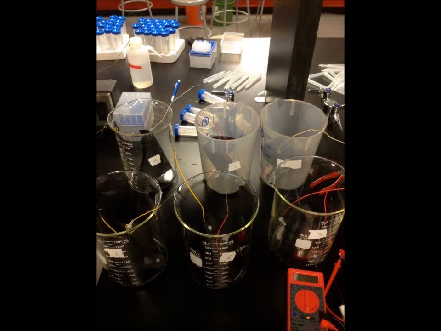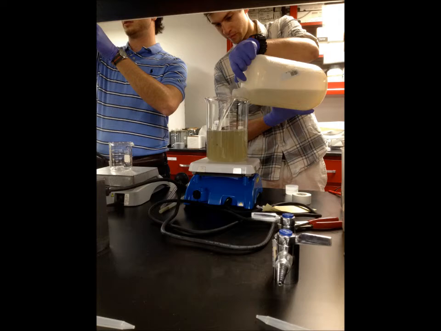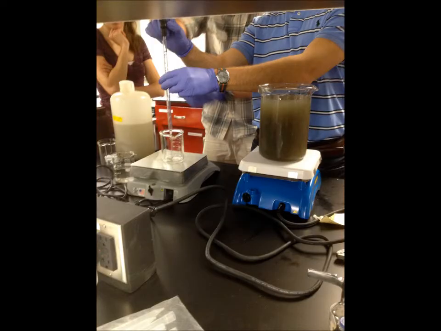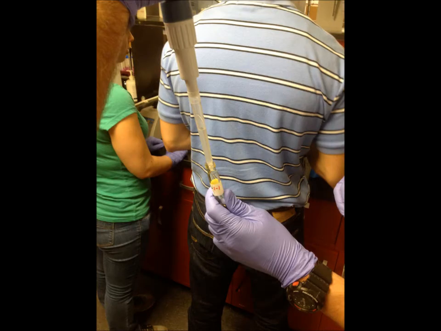The anode and cathodes were then placed in our 2-liter batch reactors. Wastewater obtained from Blue Plains Water Treatment Facility was then used to fill the batch reactors. As the reactors were thoroughly mixed, samples were taken undiluted. Initial COD readings were then taken using the diluted wastewater samples.